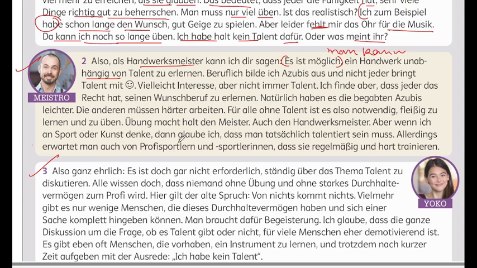Beruflich bilde ich Azubis aus, und nicht jeder bringt Talent mit. Obviously, Azubis are the trainees, and not everyone comes with talent. Vielleicht Interesse, aber nicht immer Talent. They might have some interest, but they are not always talented. Ich finde aber, dass jeder das Recht hat. Now here we are using Recht haben, which is an alternative to dürfen.